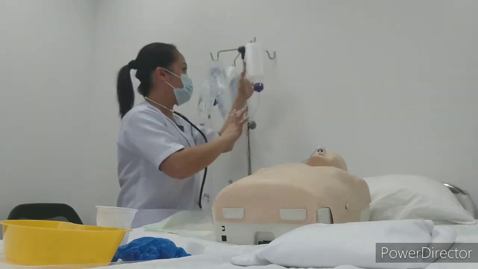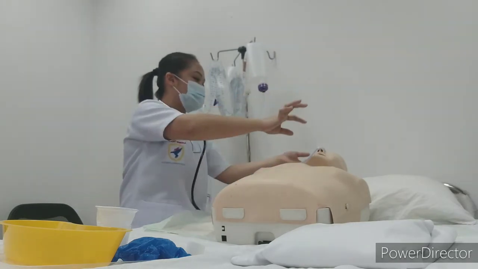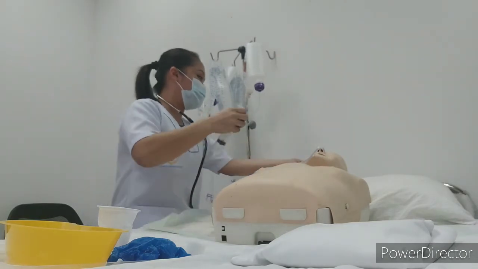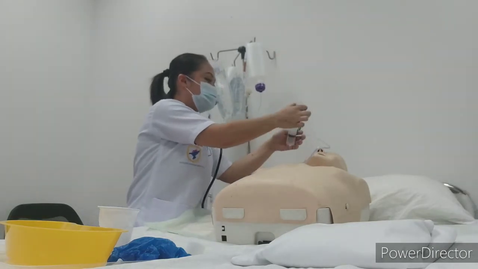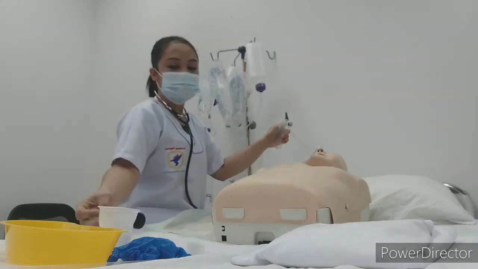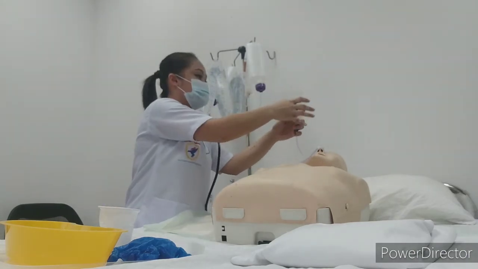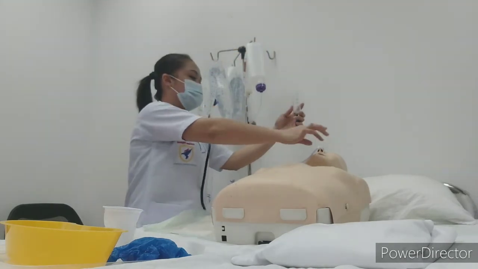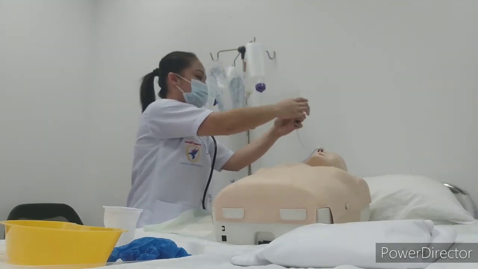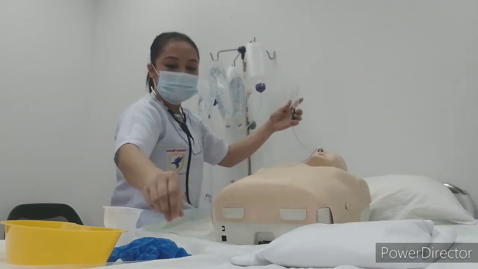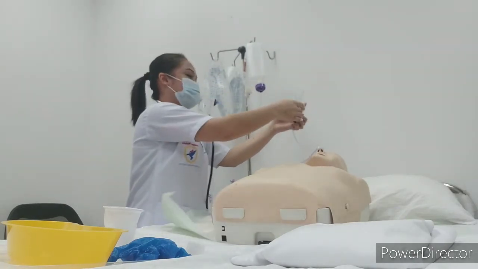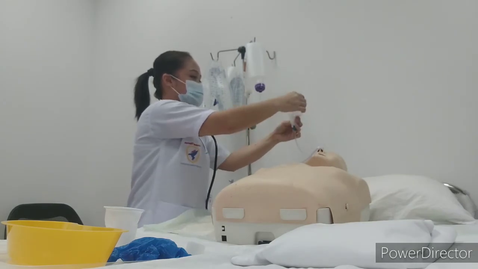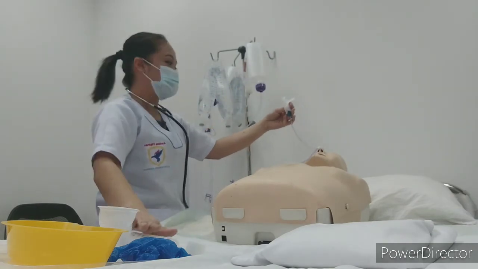And then before we feed this one, we need to do water flushing also. So we will again pinch, open, and then connect. Then 30 ml of water again. So it's okay now. We flushed the water already. So again we will take the gauze, so that it will prevent the leaking. Okay, set aside this one, put in the proper place.